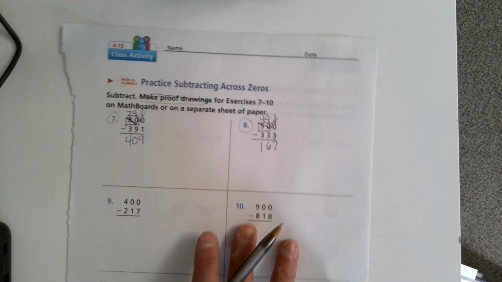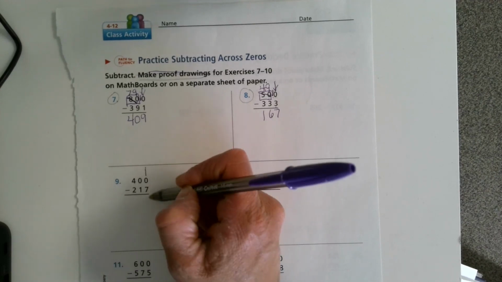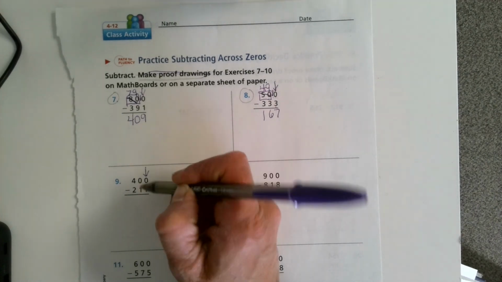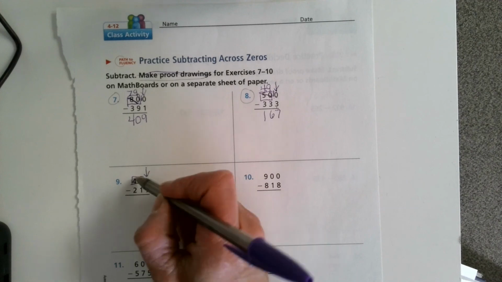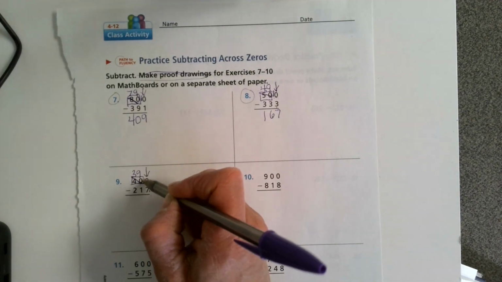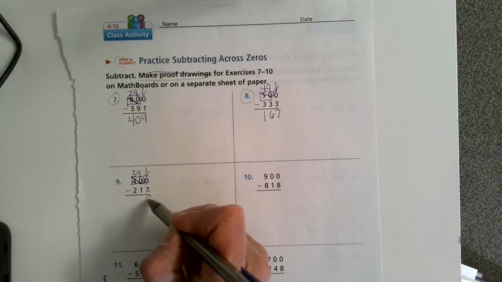Okay? Looks like I have time for one more. Let's try it. 400 minus 217. Start in the ones place. 0 minus 7 I can't do. Can't ungroup a 0, but I can ungroup a 40. So box it, cross it out, take 1 away from 40, which gives you 39. Bring it to the ones place. That's your 10 now. 10 minus 7 is 3.